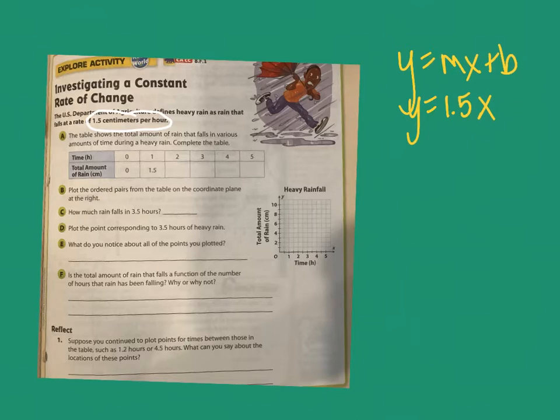This is the scenario I'm looking at. That's why you see the input 0, output 0, because there's no y-intercept. Output is y, and for every hour, 1 hour is 1.5 inches of rain. So we could fill this in using the calculation. 2 hours is going to be 3 inches of rain. 3 hours will be, you got it, 4.5 inches of rain.